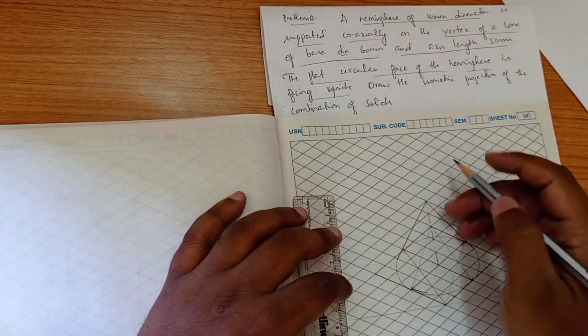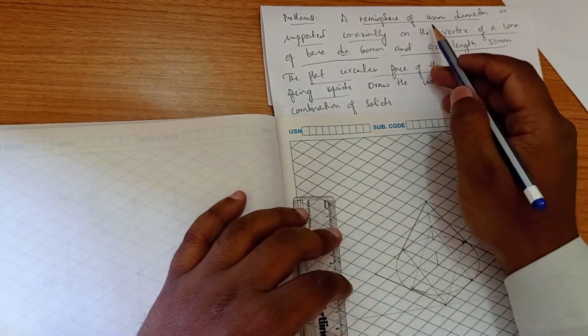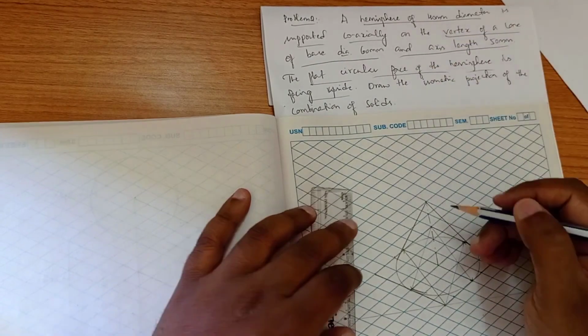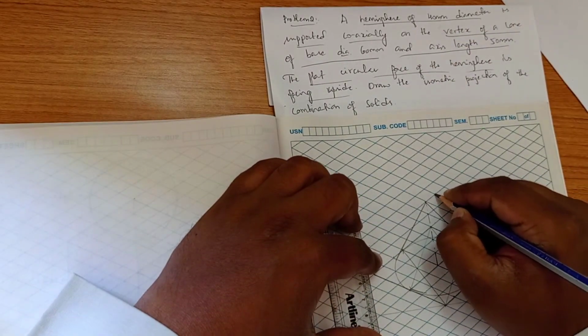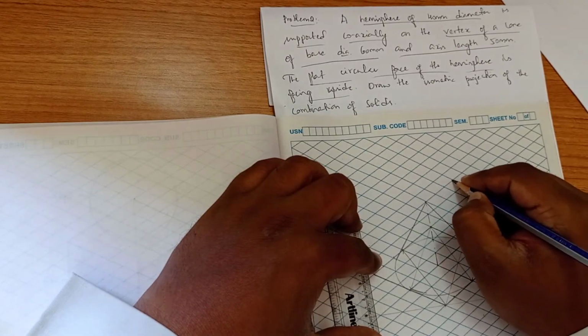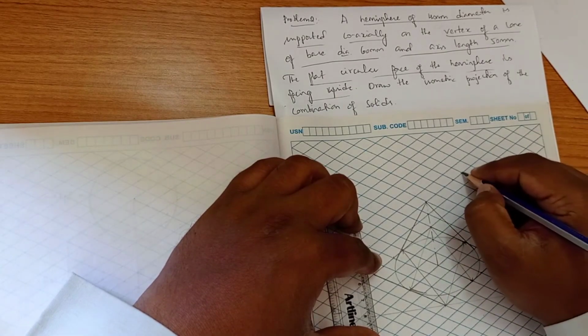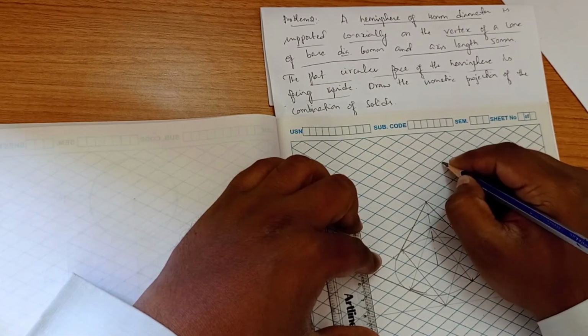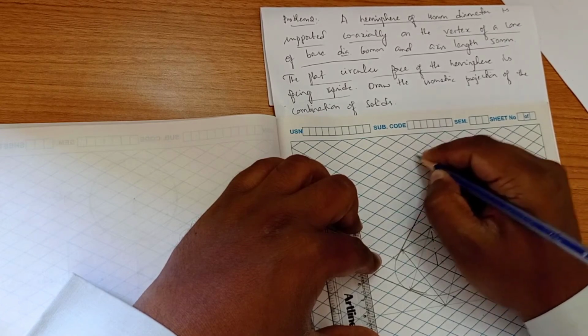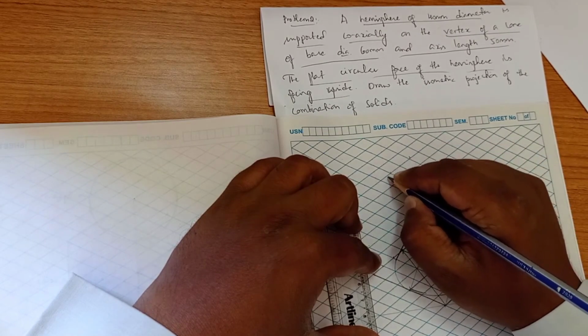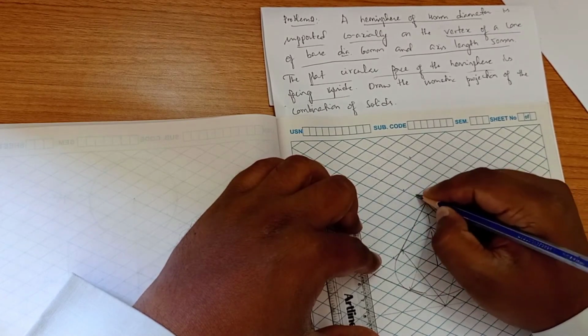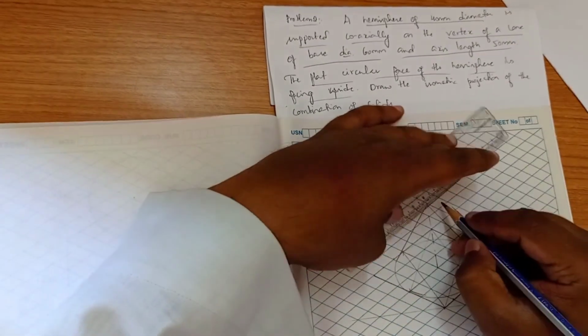Now we have to place the hemisphere, which has a diameter of 40. So 40 means again we construct 4 boxes here. 1, 2, 3, 4. 1, 2, 3, 4. 1, 2, 3, 4. So it is done.